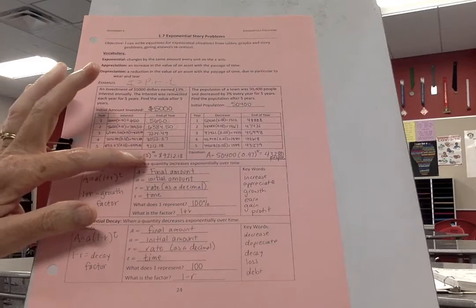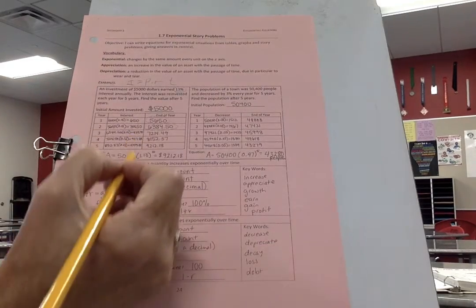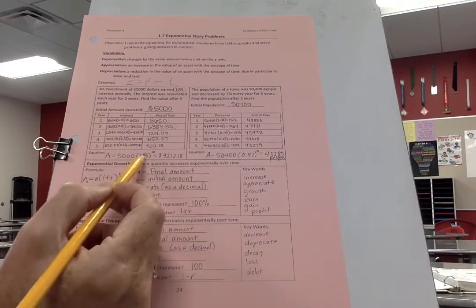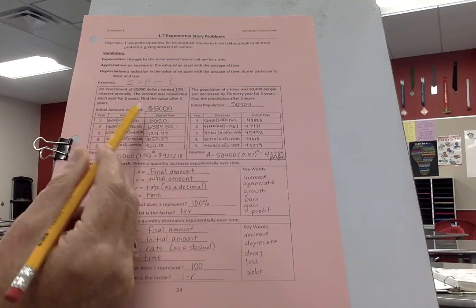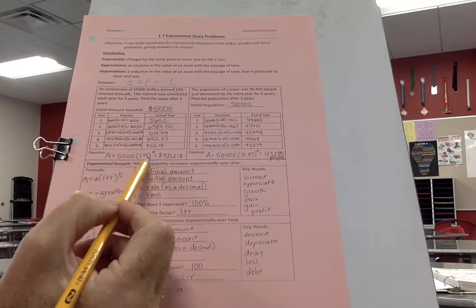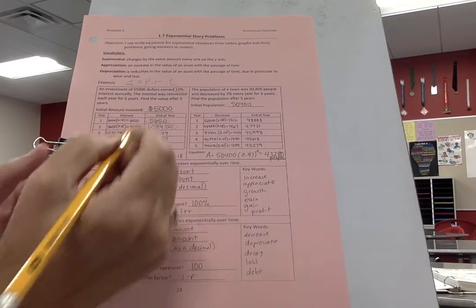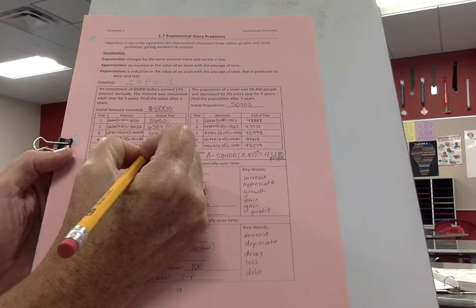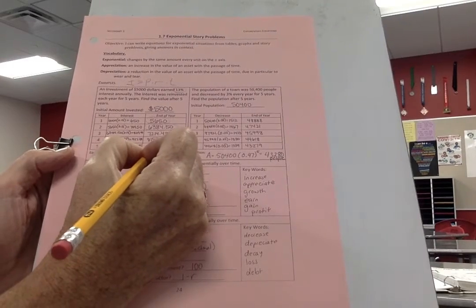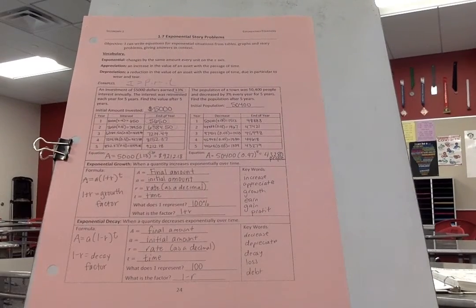So the equation ends up being A, the final amount, equals the initial amount, that's 5,000, times 1.13. 1 is the original amount or the 100%, raised to the 10. So you're doing this for, I guess that would be 10 years. I don't know. There's a mistake in here somewhere. So this should be raised to the 5th power, not 10.